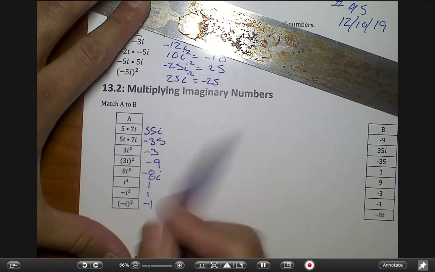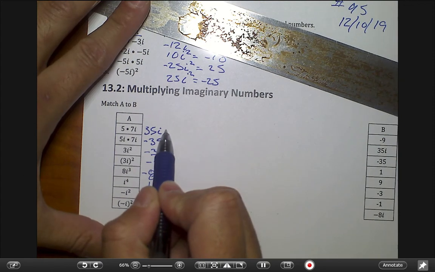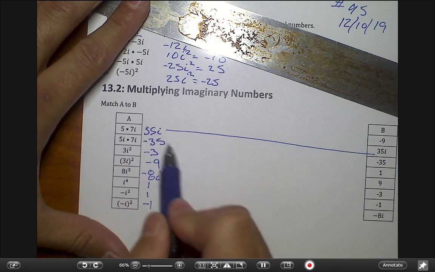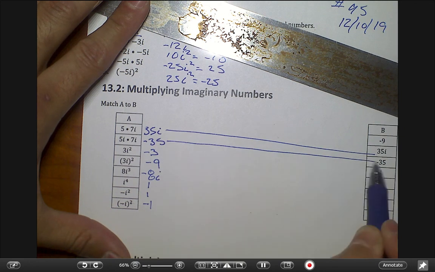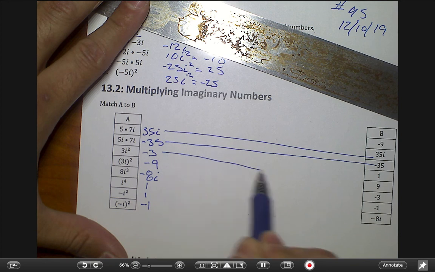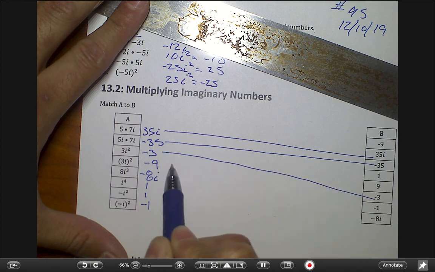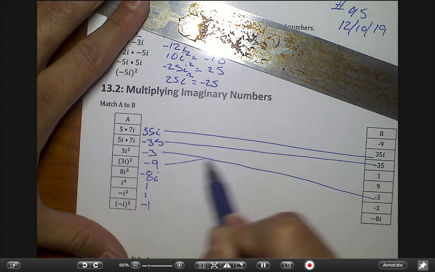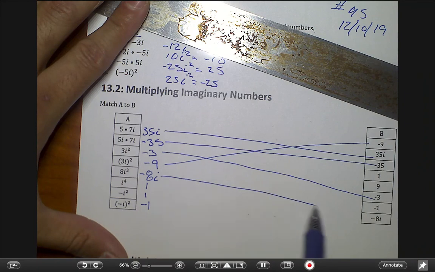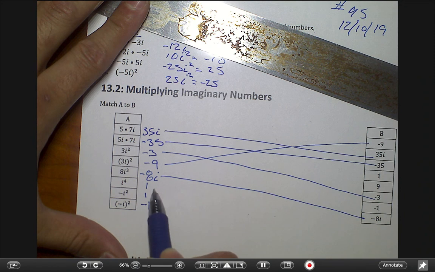So this one goes to that, negative 3 goes there, negative 9 goes there, negative 8i goes there. I have a negative 1, right? That's negative. One of these is a negative?